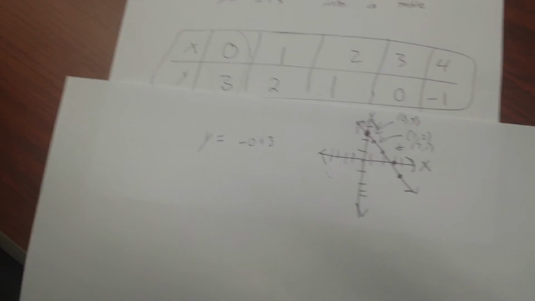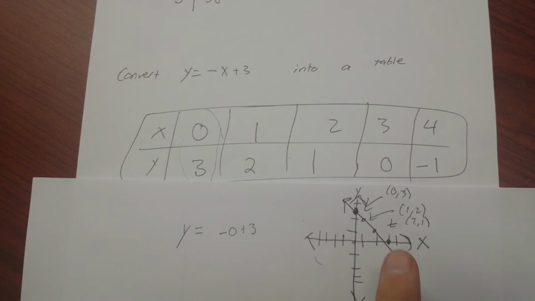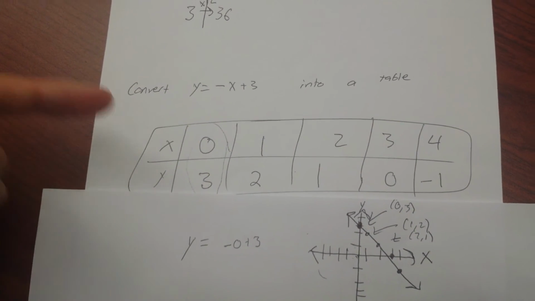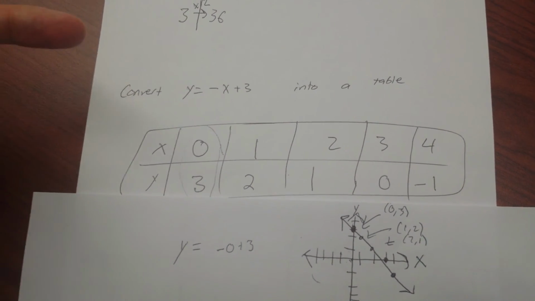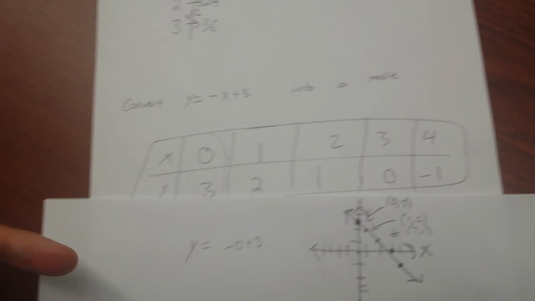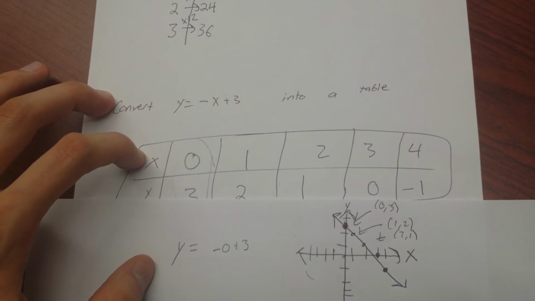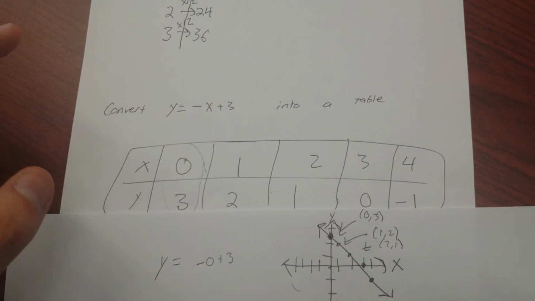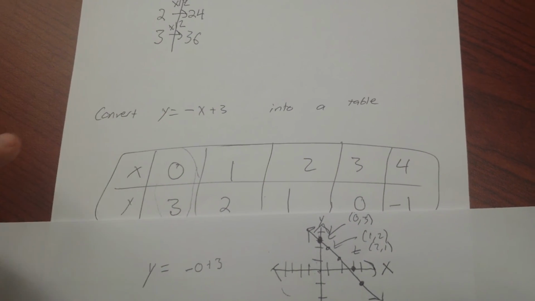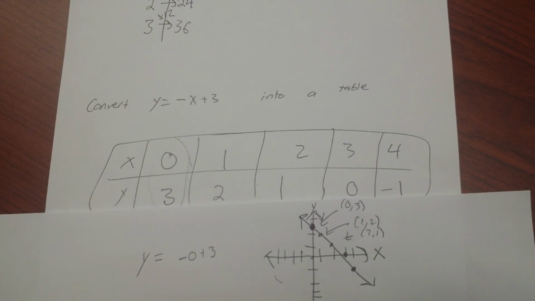Now remember that this graph, this table, and this equation all represent the same thing. They're just different visualizations of the same thing: an equation in this form, a table in this form, and a graph in this form.